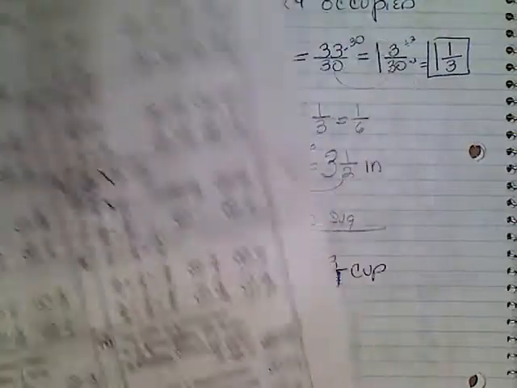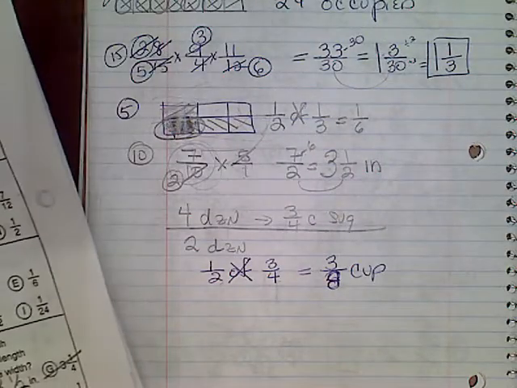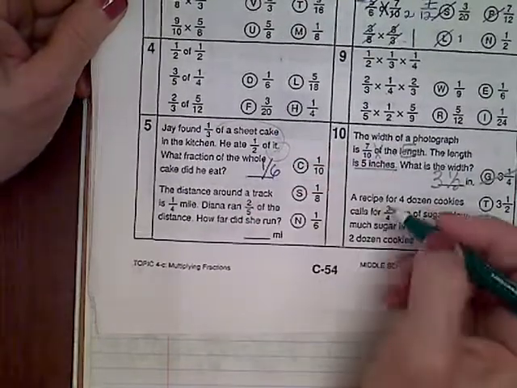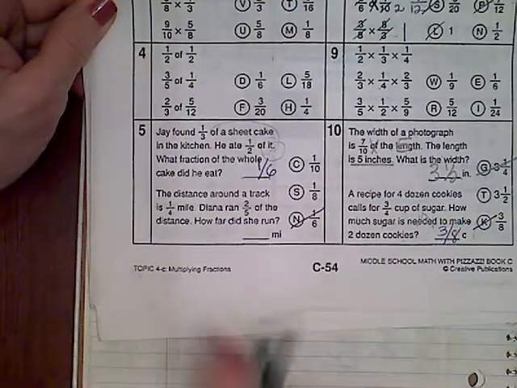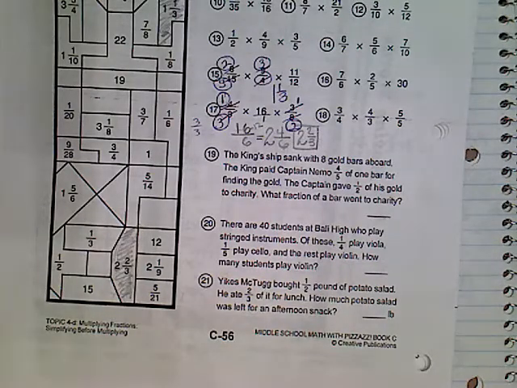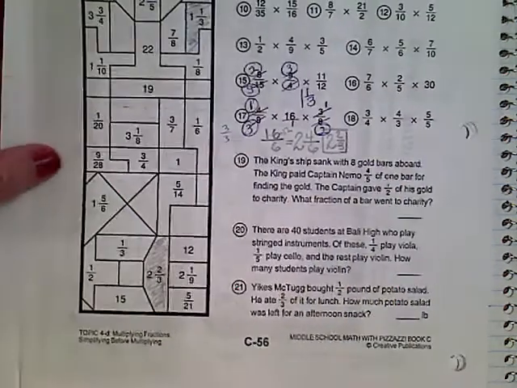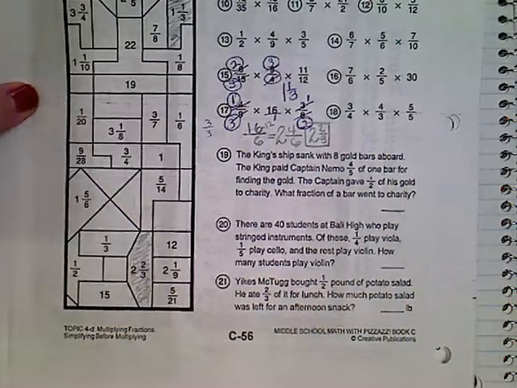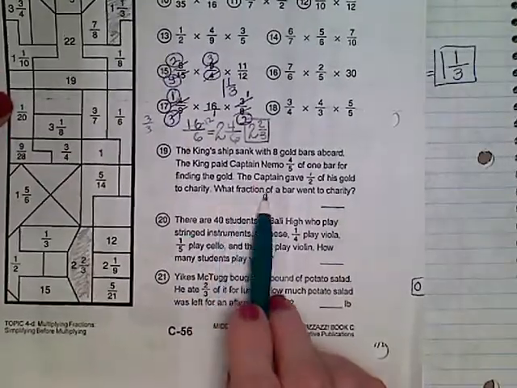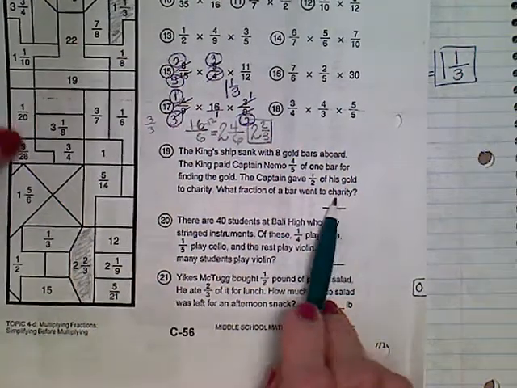All right. So you're going to have to do the rest of these. Now I think we got the answer for this one. This was 1/6. Cross it off, and you'll have one more to do here. So let's go back. Let's see. So we're going to do a few more word problems, and then I'm going to give you the finalized assignment. So it says, what fraction of a bar went to charity?